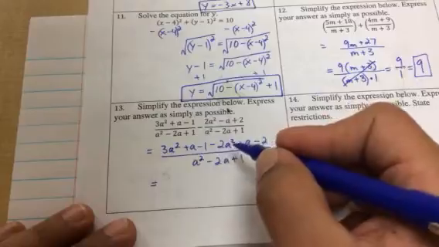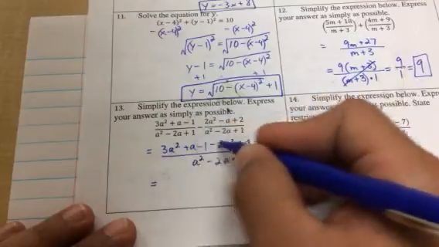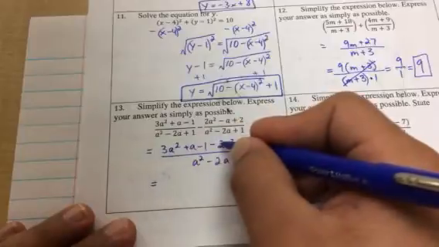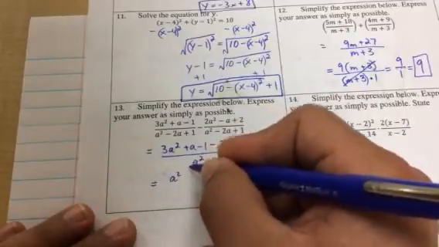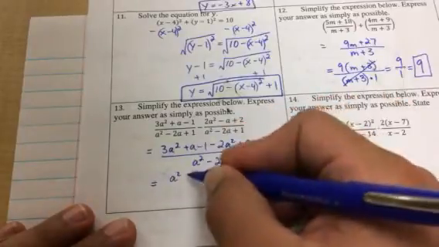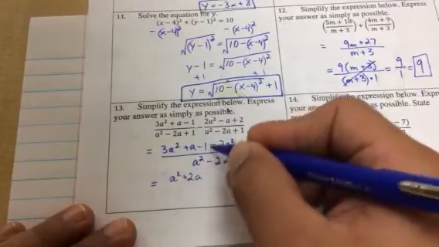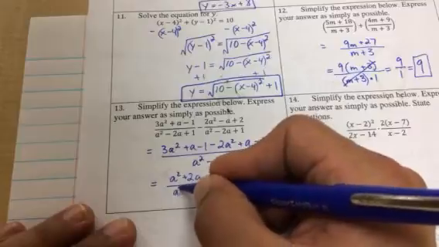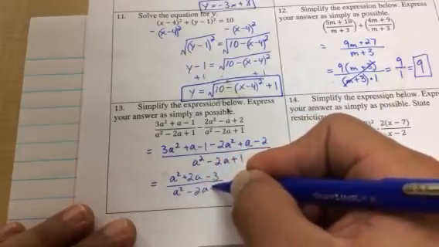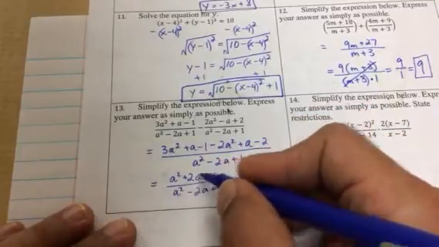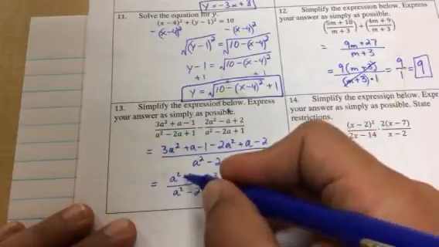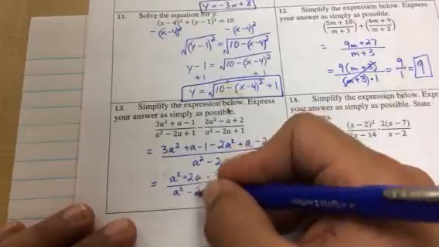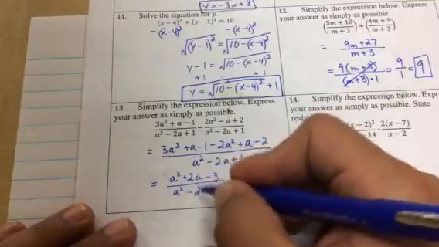Now the next thing you want to do is you want to combine like terms up here in the numerator. So it's going to be 3a squared minus 2a squared, that's a squared. A plus a, that's 2a. Negative 1 minus 2, that's negative 3. And the last thing is you want to factor these two. Factor the numerator, factor the denominator to see if anything cancels. We can't cancel anything right here because we're adding and subtracting all over the place.